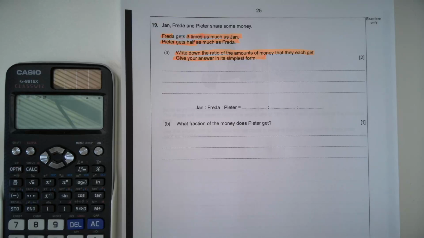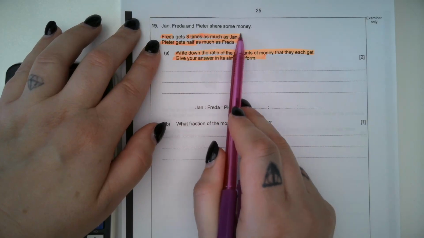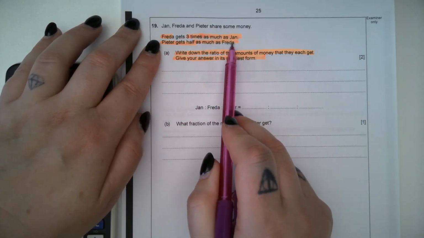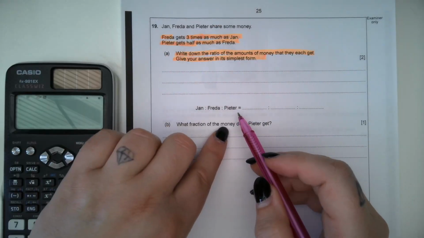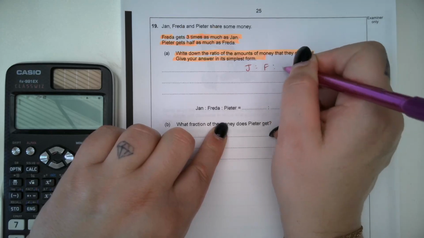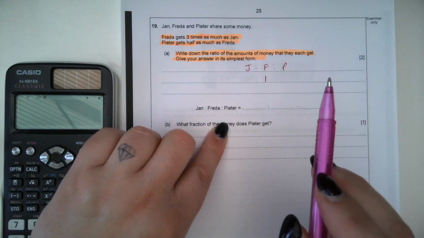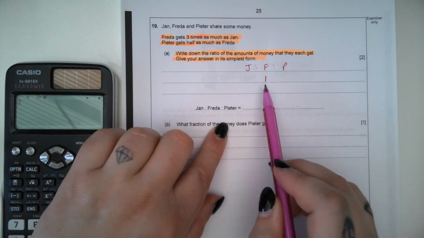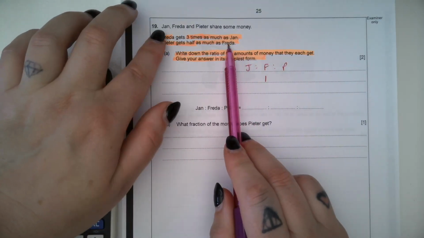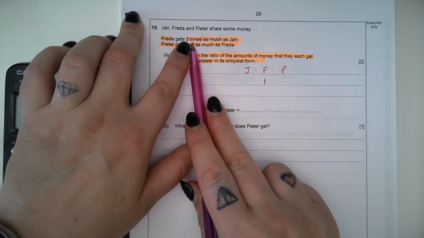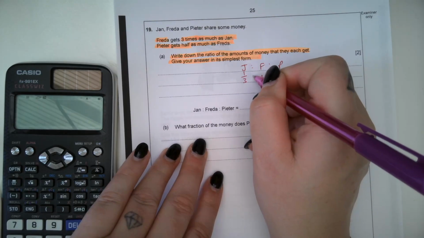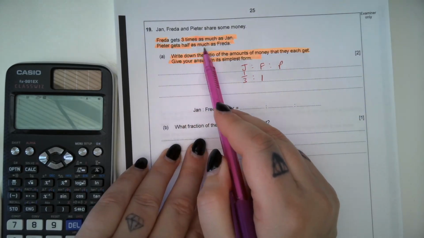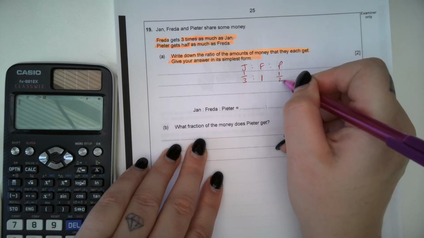So they've not really given us any amounts, but they've given us some really important information. They've said that Frida has 3 times as much as Jan, but Peter gets half as much as Frida. Because Jan and Peter have both got a relationship with Frida, I'm going to say Frida's got 1, because that's a nice number to work with. She has 3 times as much as Jan, so Jan must have 1 divided by 3. Peter gets half as much as Frida, so Peter gets a half.